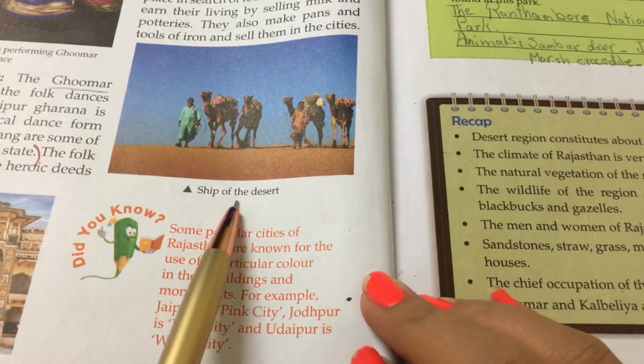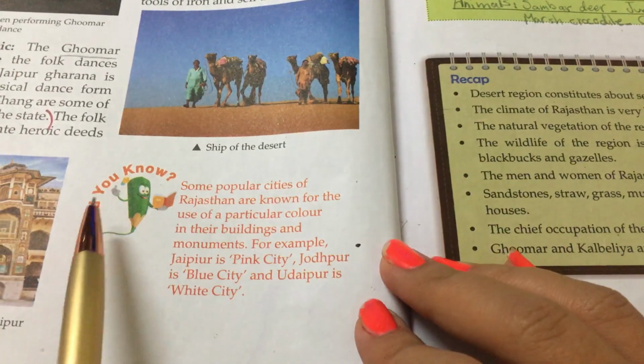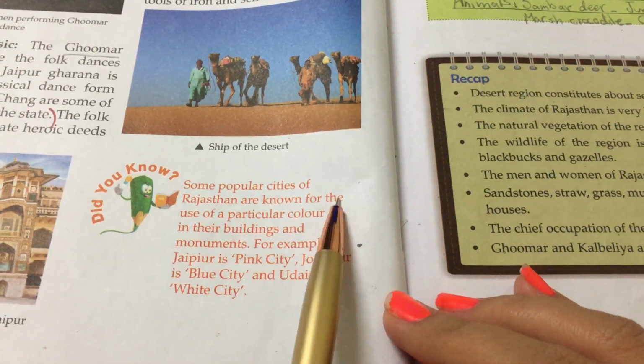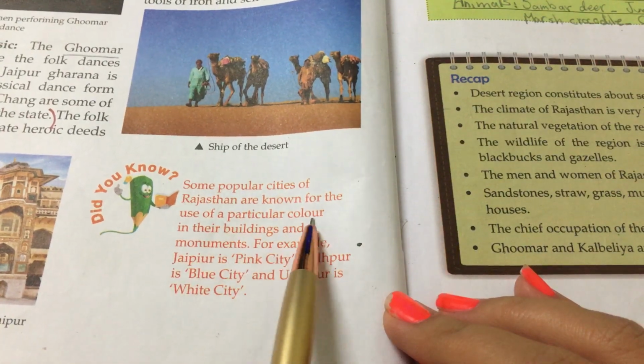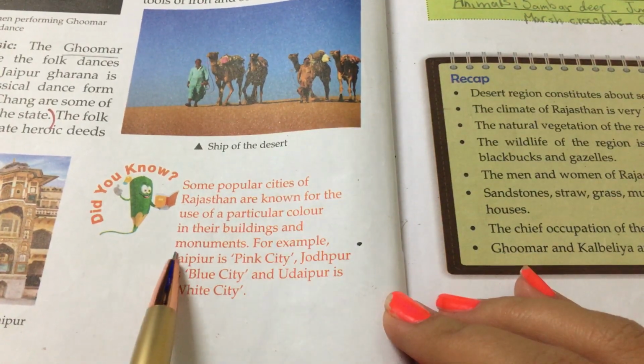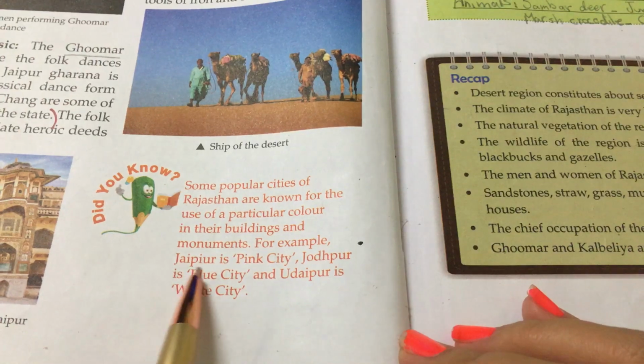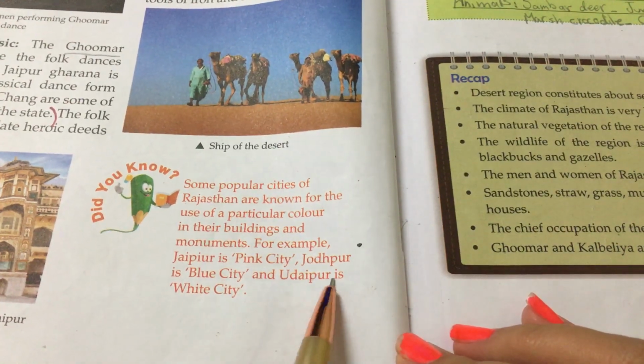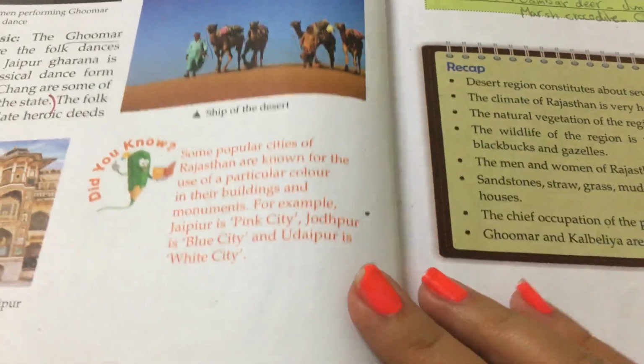This is the ship of the desert, camels. Did you know some popular cities of Rajasthan are known for the use of a particular color in their buildings and monuments? For example, Jaipur is the Pink City, Jodhpur is the Blue City, and Udaipur is the White City.